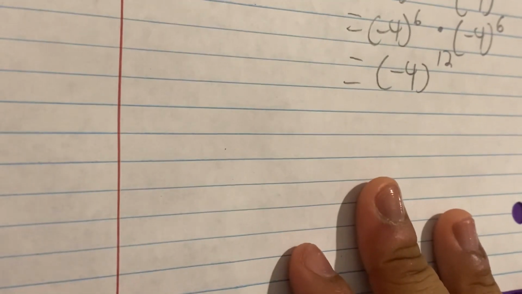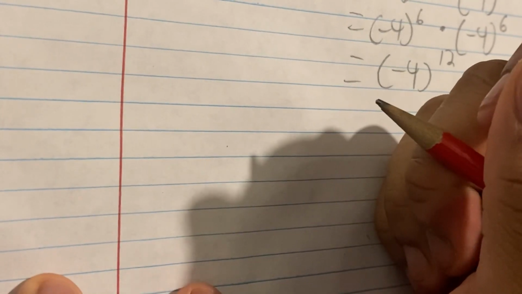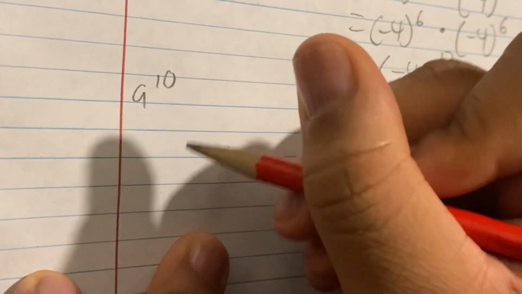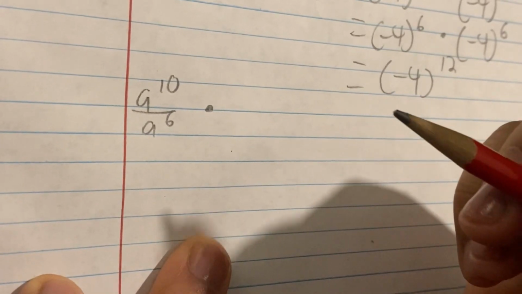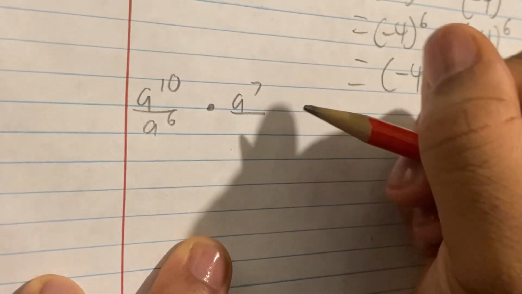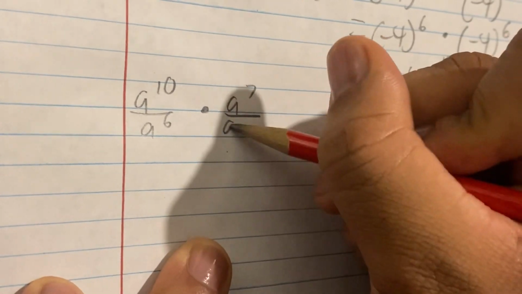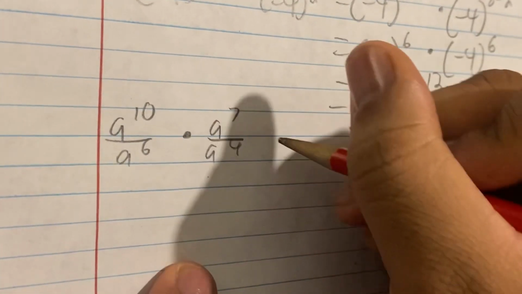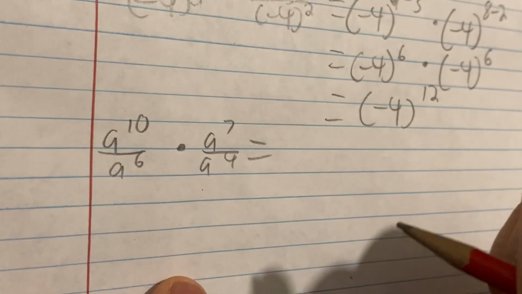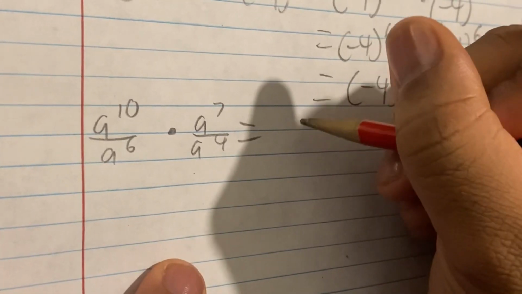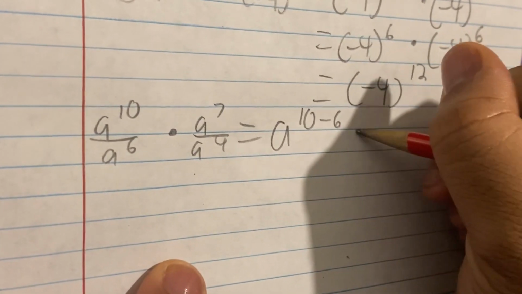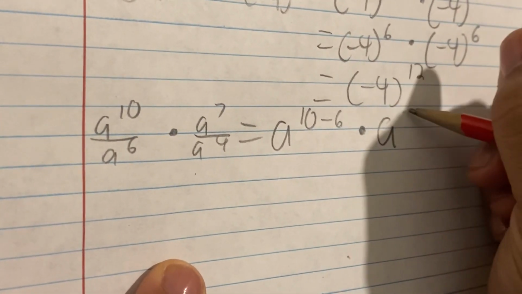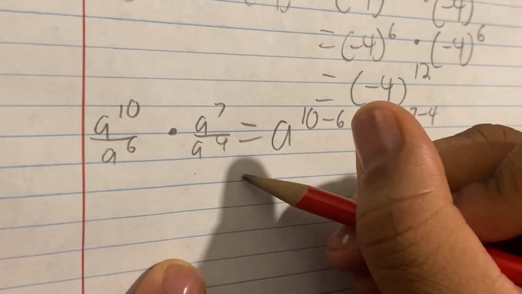So I want to do another example just like this. I hope I have this space. So we're going to do a to the 10th power over a to the 6th power that we're going to multiply. We're going to do a to the 7th power over a to the 4th power. So as you can imagine, we're going to do exactly what we did in our last equation, I should say. So we're going to do a, and we're going to do 10 minus 6 times a, and we're going to do 7 minus 4. So let's keep on going.